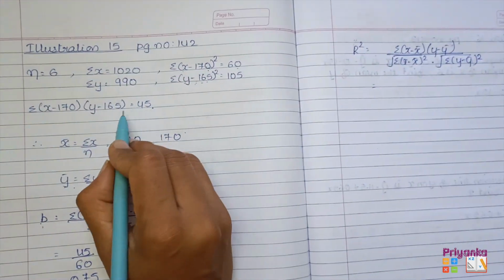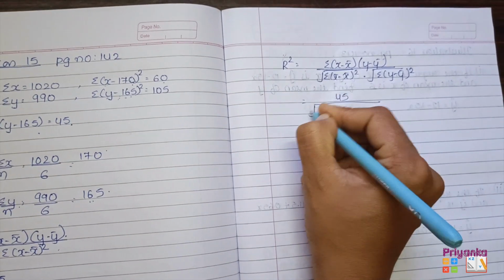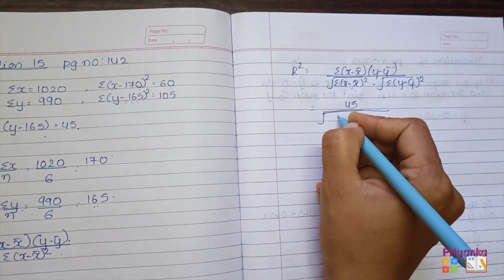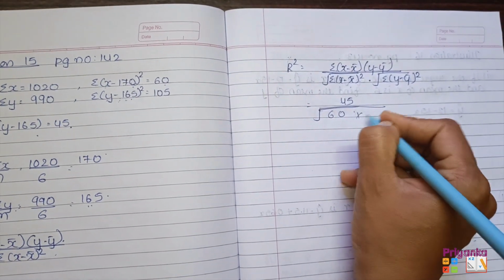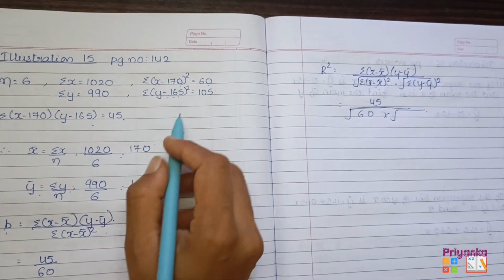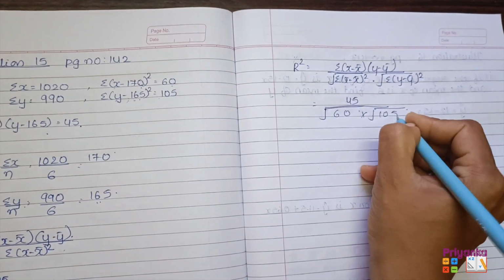For this, here we have the number 45, under root (x minus x bar) whole square, that is 60, multiplied by another root, that is (y minus y bar), 105.